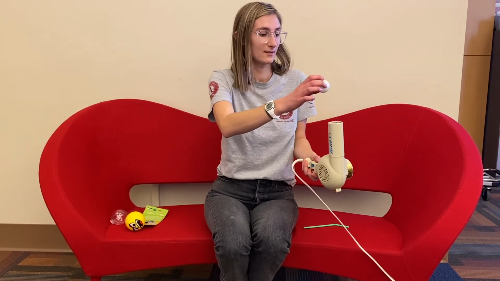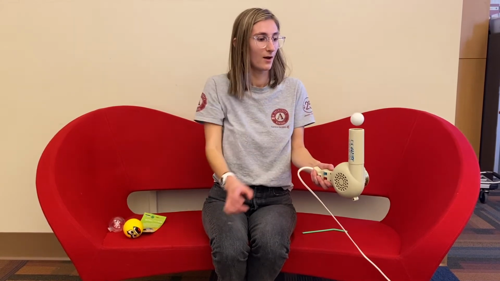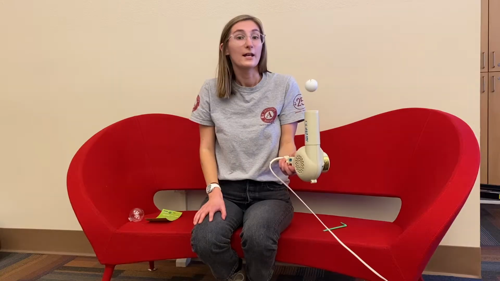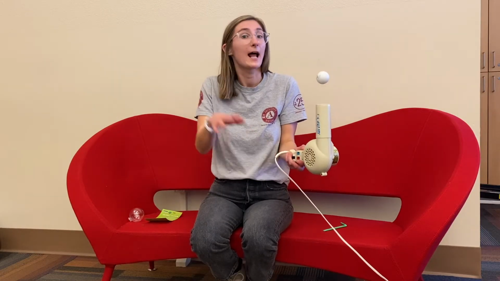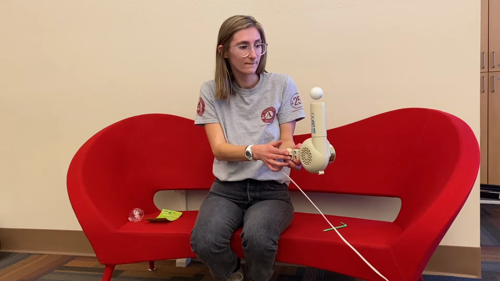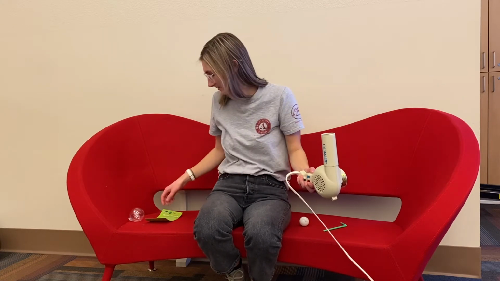So first, you're going to want to turn it on and set the ping pong ball right here. Woo! And you can try it at different settings, making it higher and lower. And you can also try it with different objects.